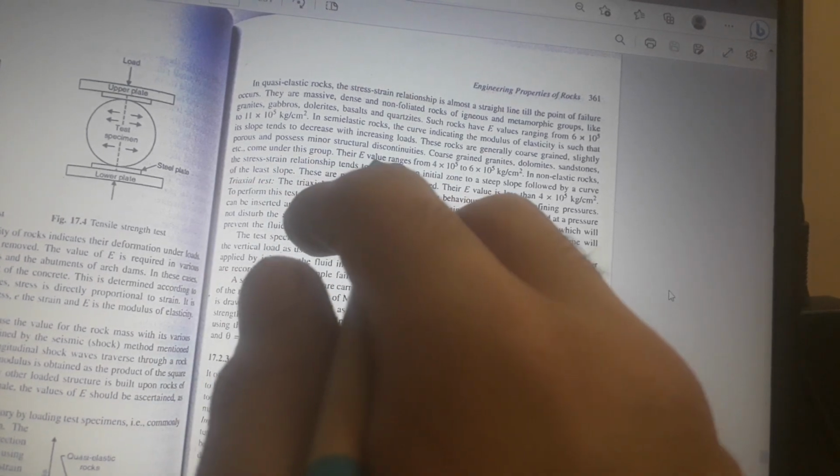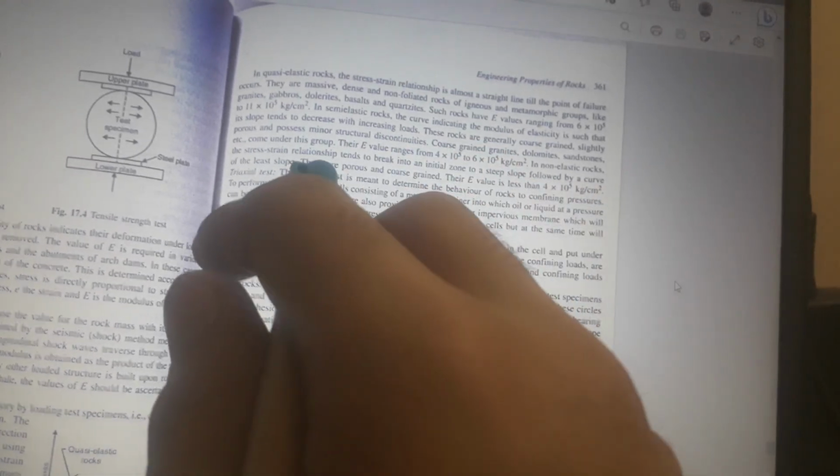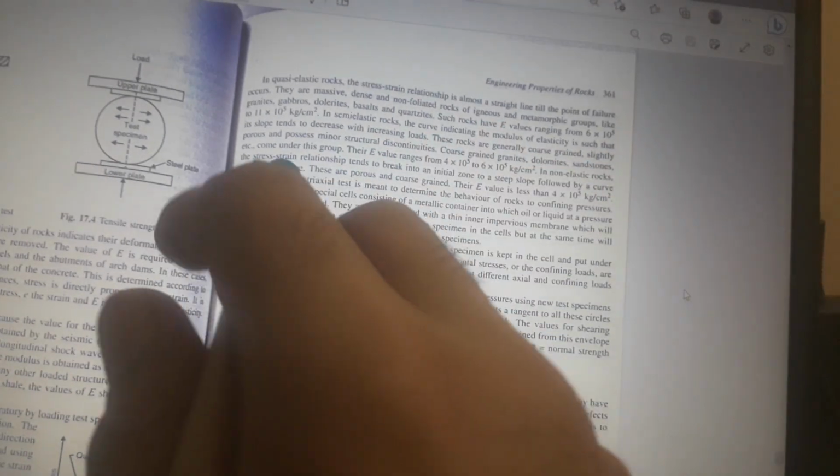In non-elastic rocks, the stress-strain relation tends to break into an initial zone of steep slope followed by a curve of least slope. They are porous and coarse-grained. Their E value is less than 4 into 10 to the power 5 kg per centimeter square.